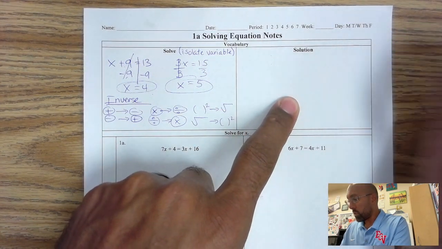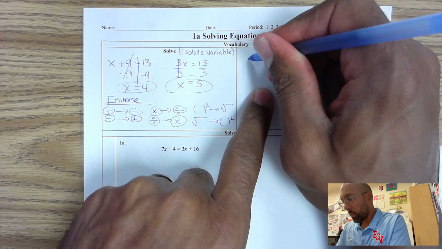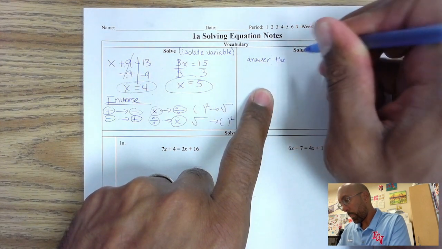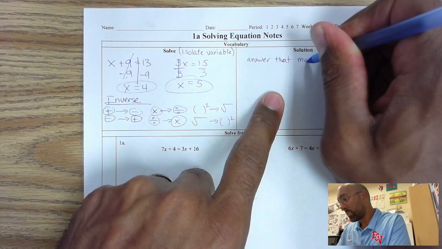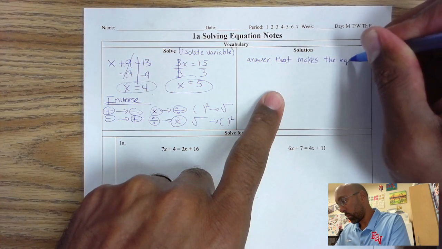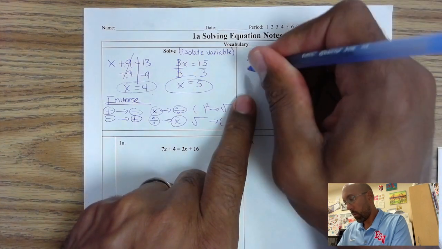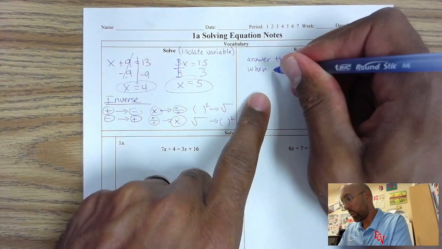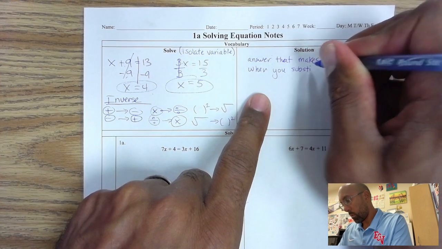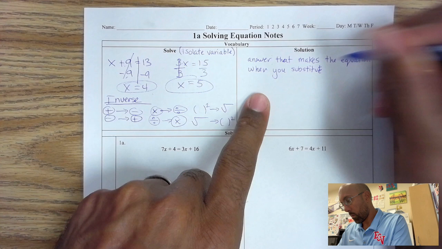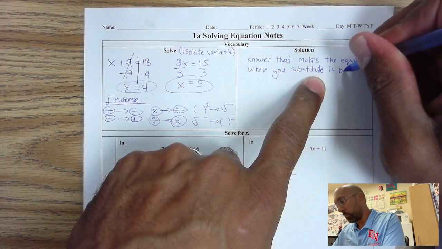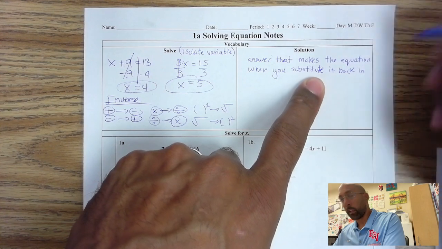Now the definition of a solution: it's an answer that makes the equation true when you substitute it back in. Sorry for my misspelling. When you substitute it back in, I'll show you what that means.